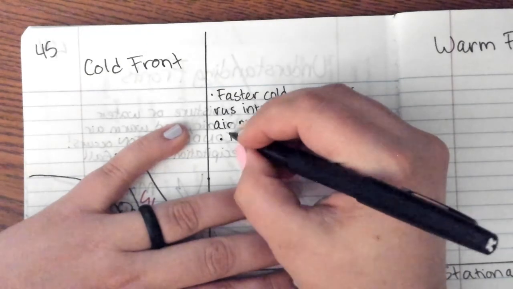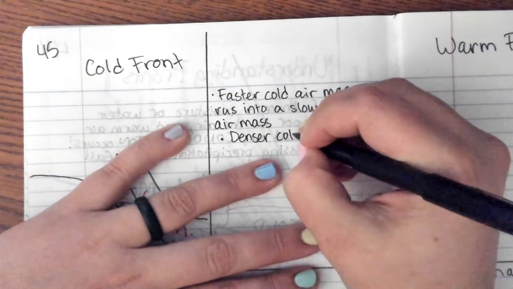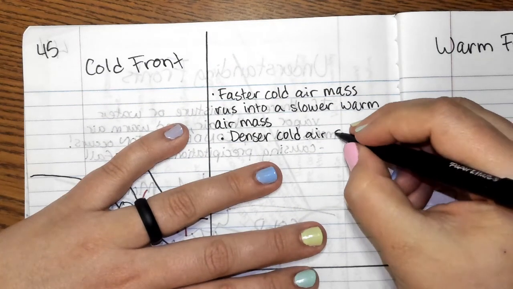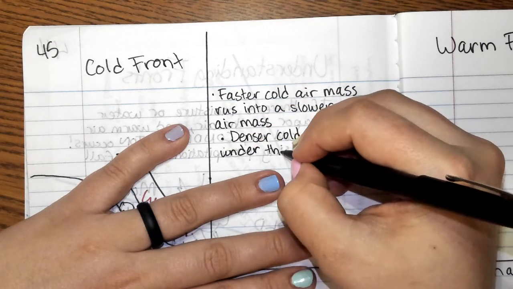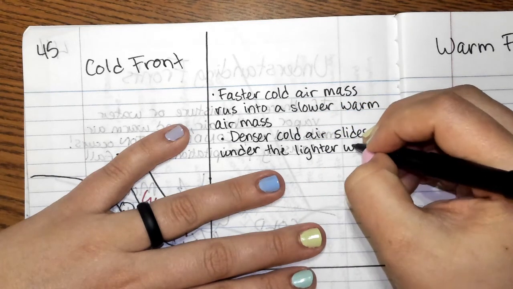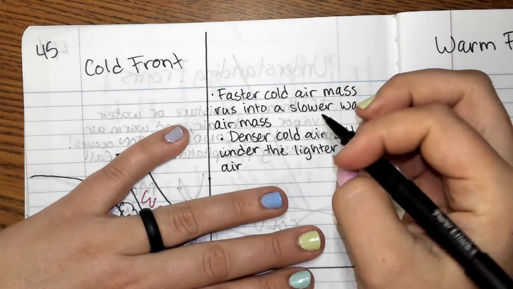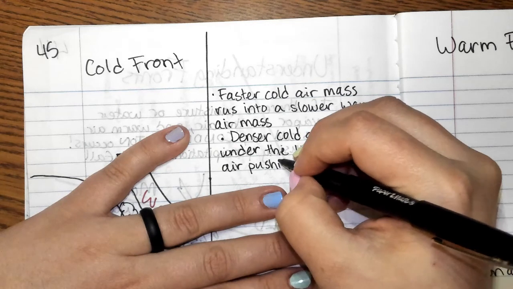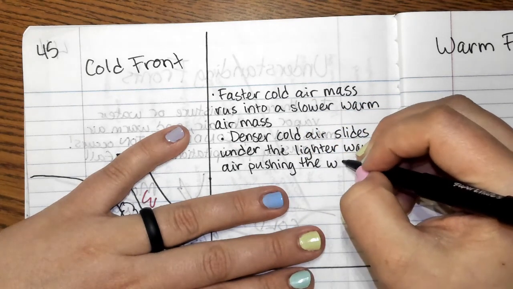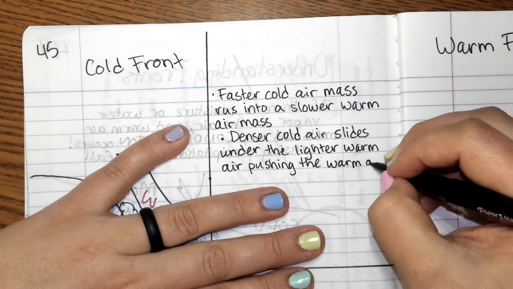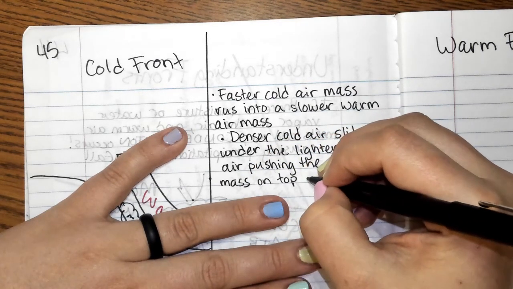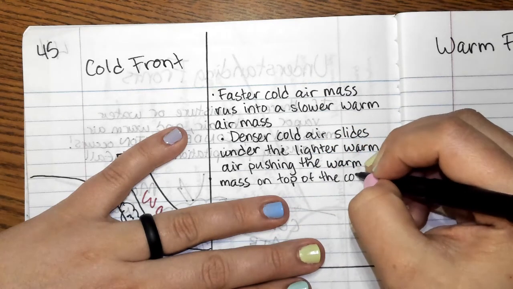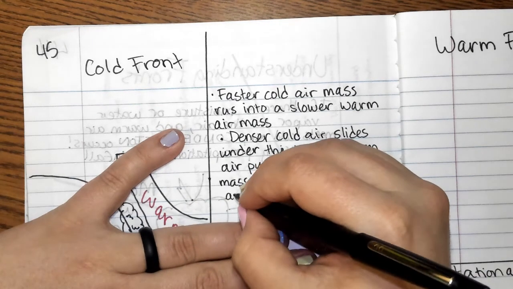When that happens, the denser cold air slides under the lighter warm air, pushing the warm air mass on top of the cool air mass.